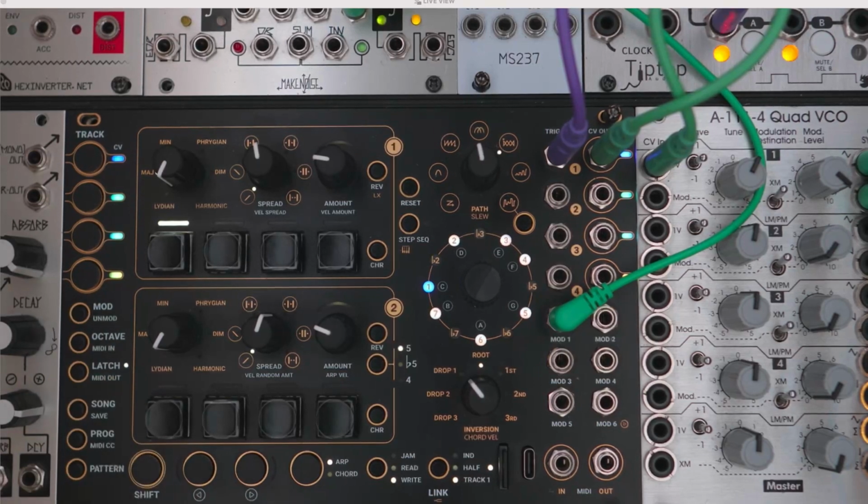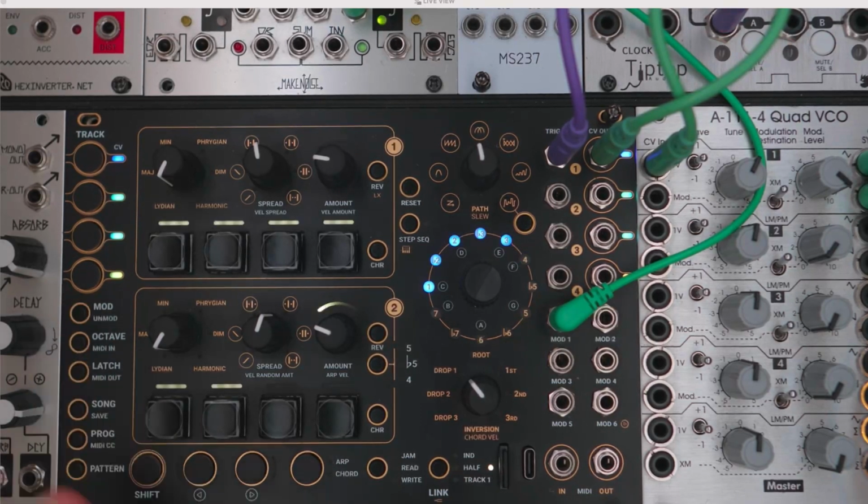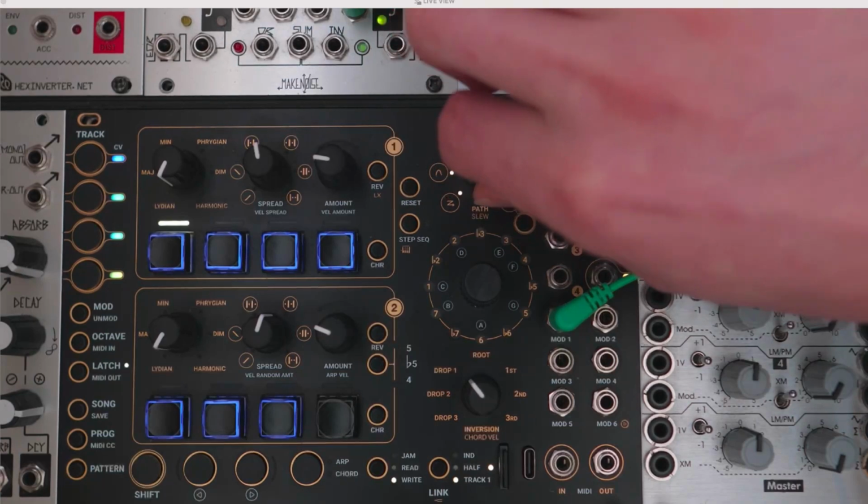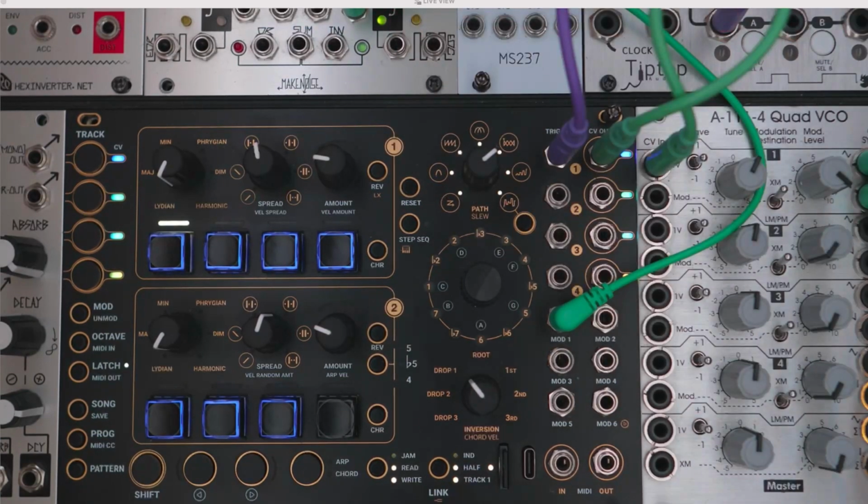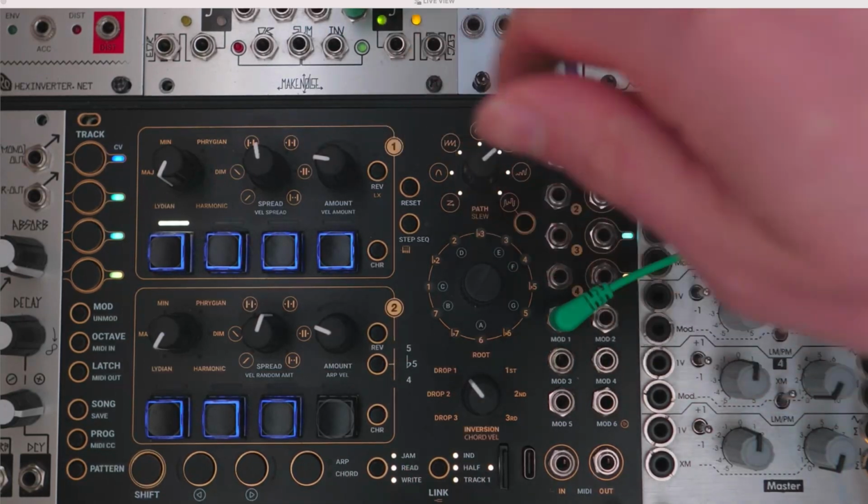There's one more thing you can do with the mod menu. If you press mod, turn the thing you want to modulate, path again, you can see down here the link and the jam read write buttons, the LEDs are pulsing from bottom to top. This is to show the inversion of the incoming CV. So if I want to invert it, I can press either of these buttons and the LEDs will pulse in opposite ways to each other. And this signifies that the incoming CV on the path will be inverted.